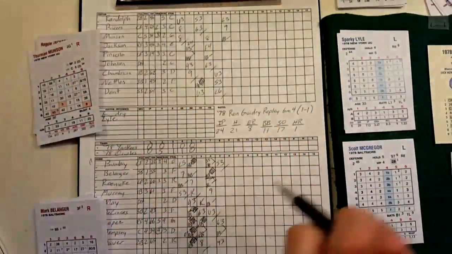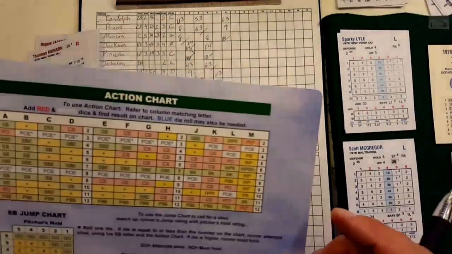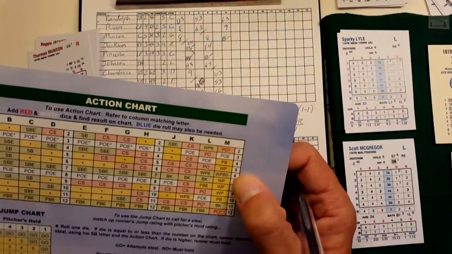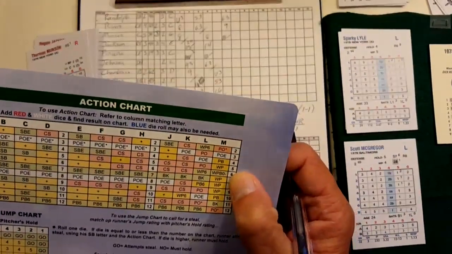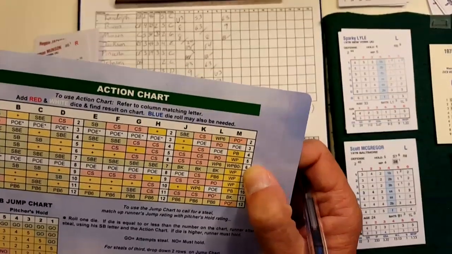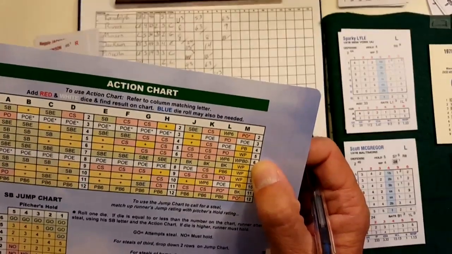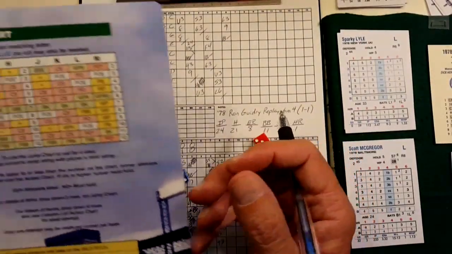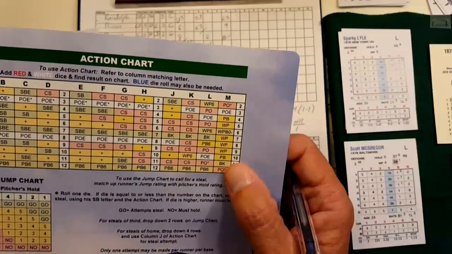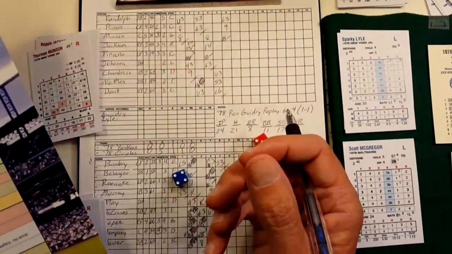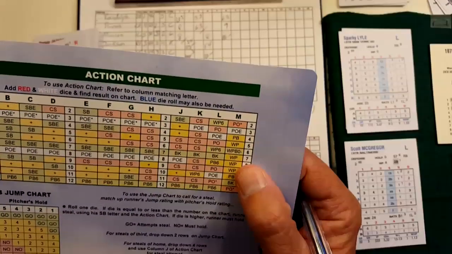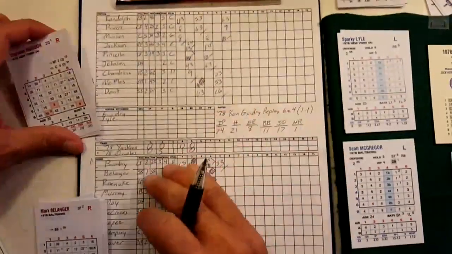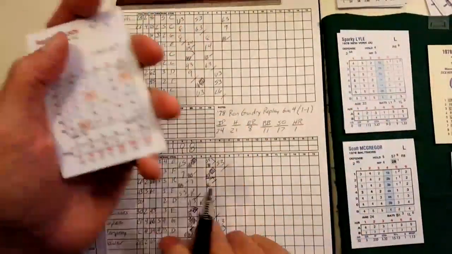Infield single, and we go to the M column of the action chart. 6. And wild pitch. That's the old wild pitch pass ball. Scott McGregor is a wild pitch of 4. So it's not a 0. Catcher Dempsey is a 4. So there is no pass ball. So neither one applies. Munson just stays at first base with 2 outs.